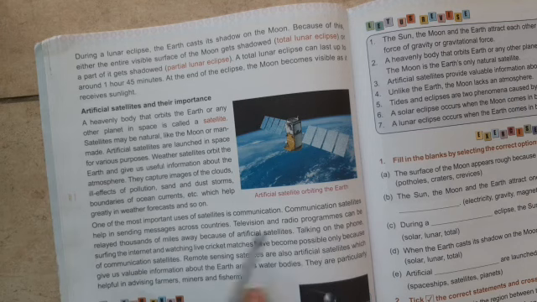Talking on the phone, surfing the entire internet, and watching live cricket matches have become possible only because of communication satellites. Remote sensing satellites are also artificial satellites which give us valuable information about the earth and its water bodies. They are particularly helpful in advising farmers, miners and fishermen.